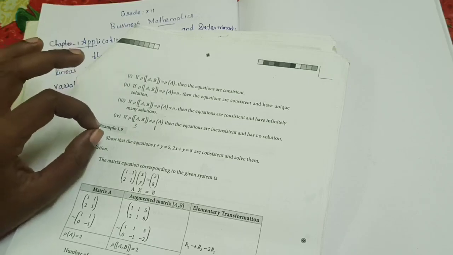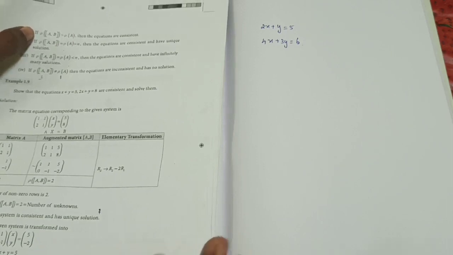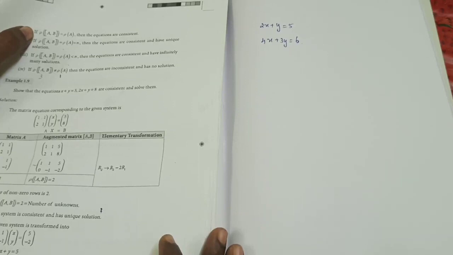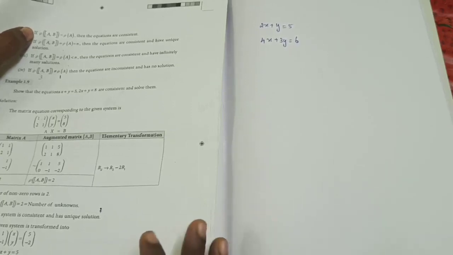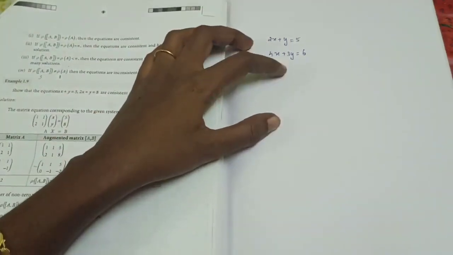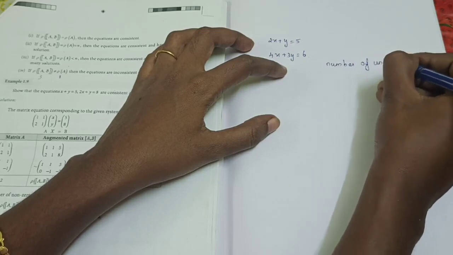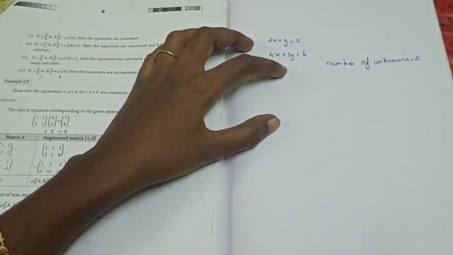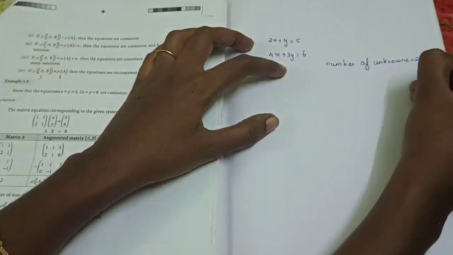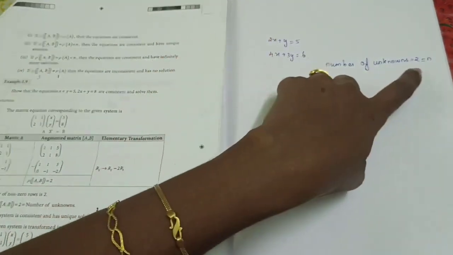So now I am going to give one example and explain it. For explaining the first concept, I have chosen two linear equations. When we get a question, we need to check how many unknown values are there. Here x is an unknown value and y is an unknown value. So the number of unknowns is equal to 2. This value we will call n.